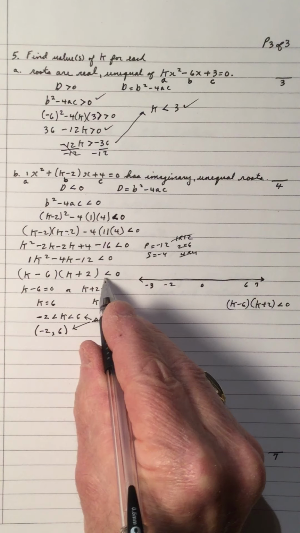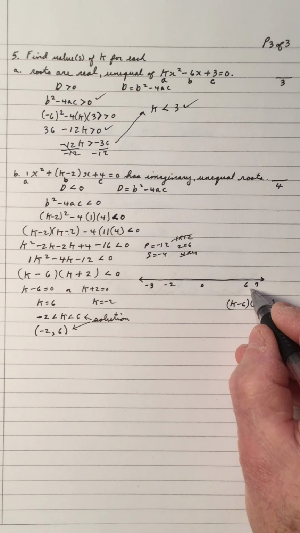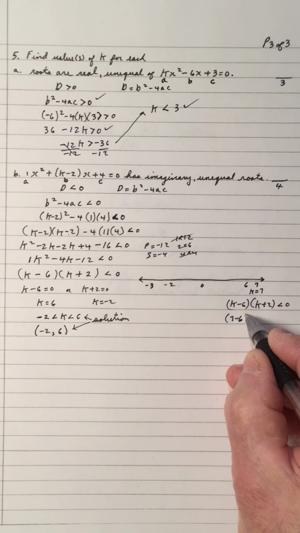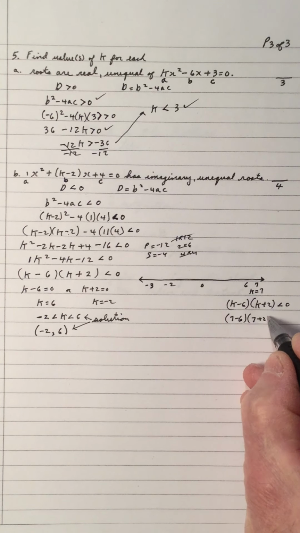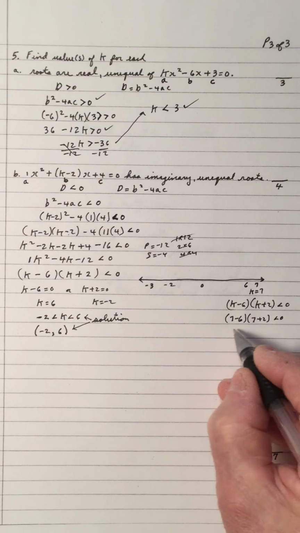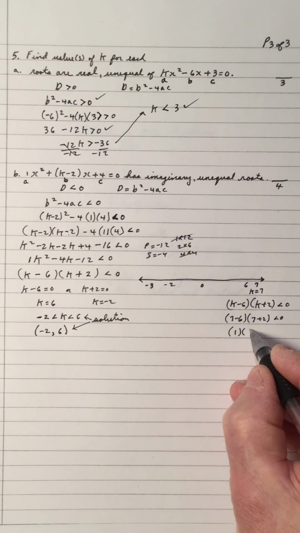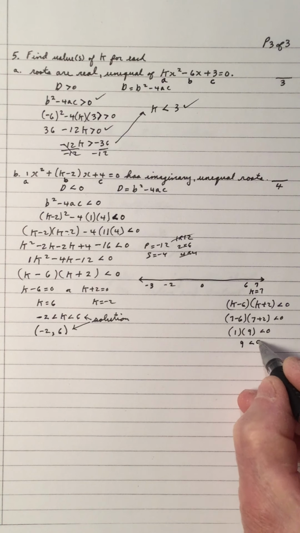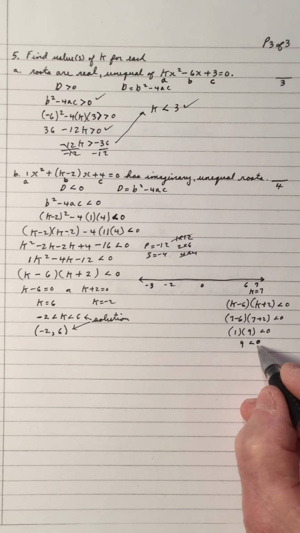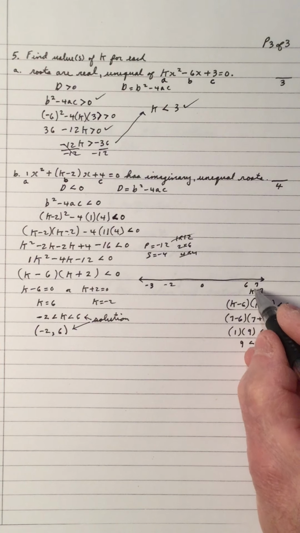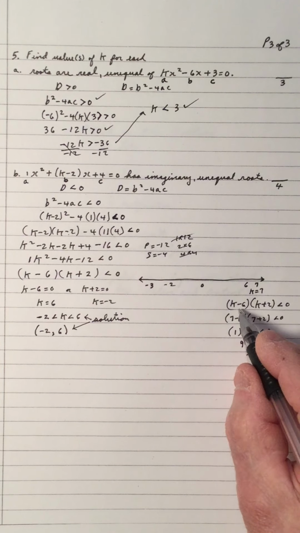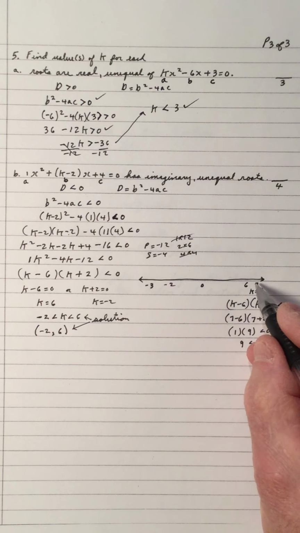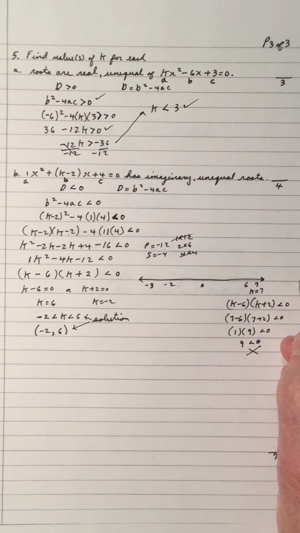Let's take this inequality, and we're going to put in 7. K is 7. Let's put 7 in and see what happens. If you put 7 in, you get a 1 and a 9. 9 is less than 0? No. So we can't have 7. If we put in an 8, we're still going to get a positive number, so it won't work. So we can't go to the right of 6.